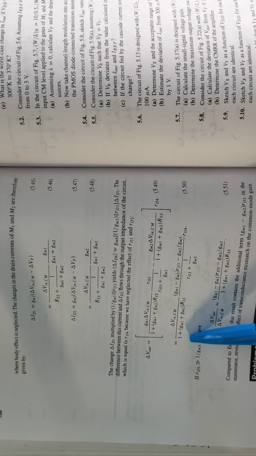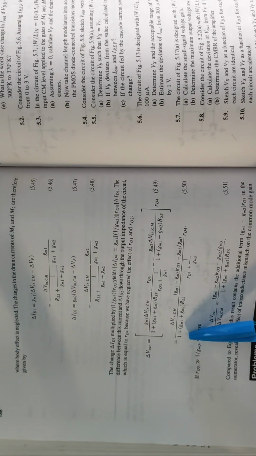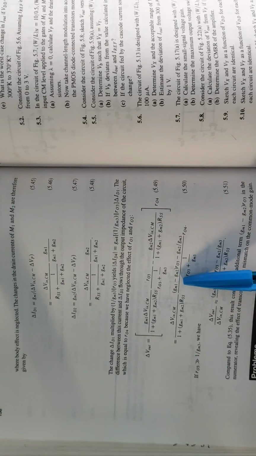This is equal to delta V in CM by 1 plus (gm1 plus gm2) RSS into [(gm1 minus gm2) ro3 minus gm2/gm3] by (ro3 plus 1/gm3) into ro4.